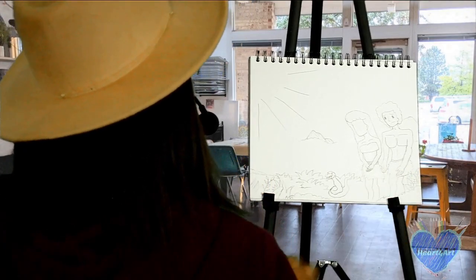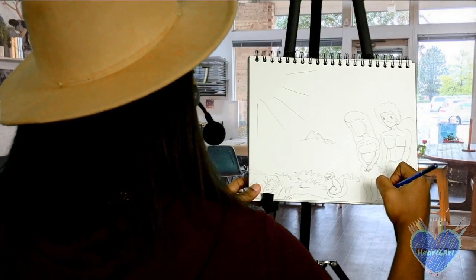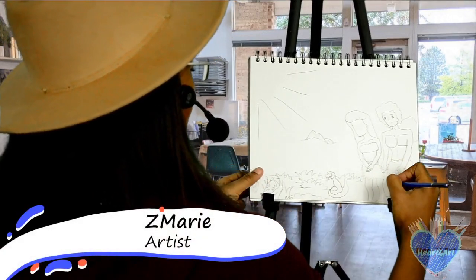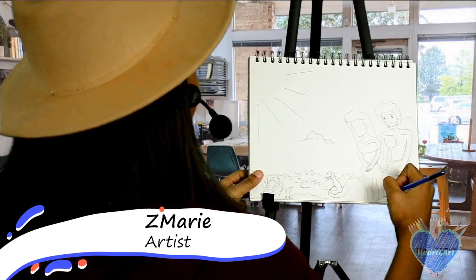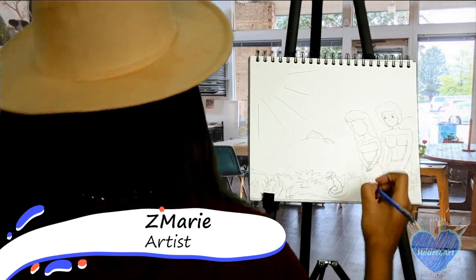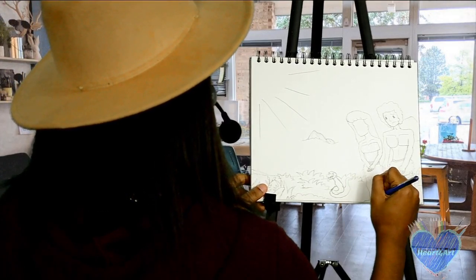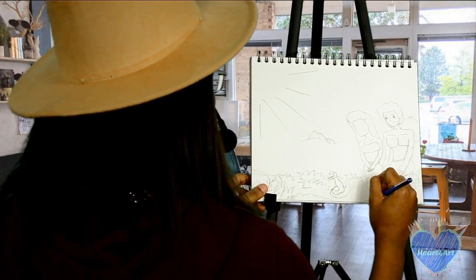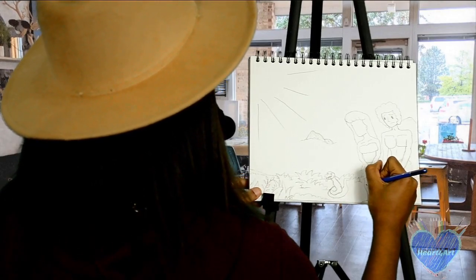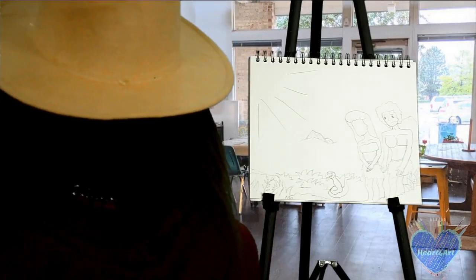Make sure I got them on the same size. Okay. You can do just a slight outline of the feet down here. Alright, got the few lines for the knees. Alright, then we're going to go up to the face.